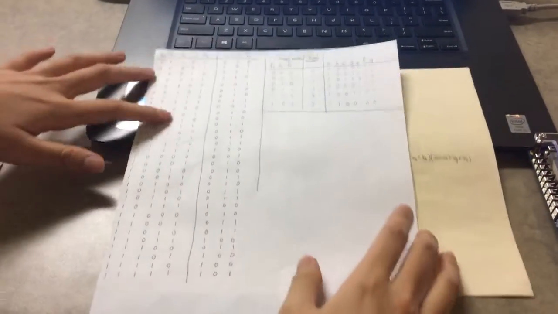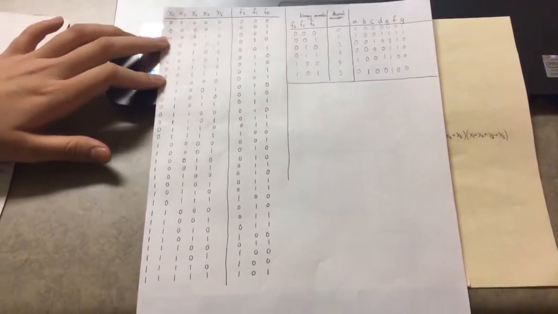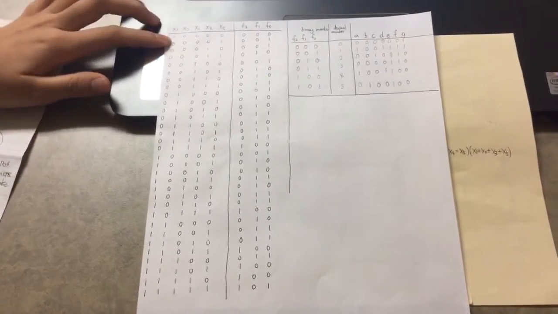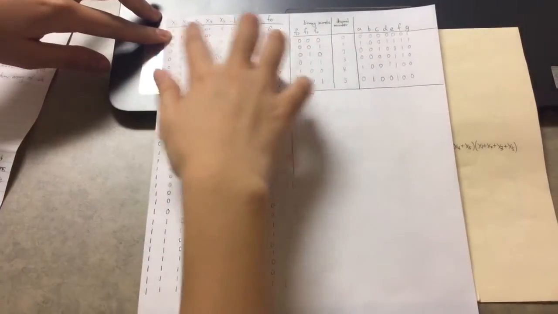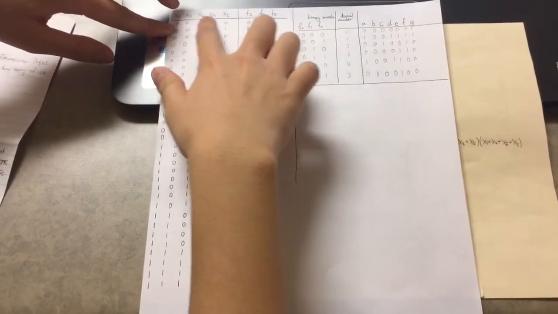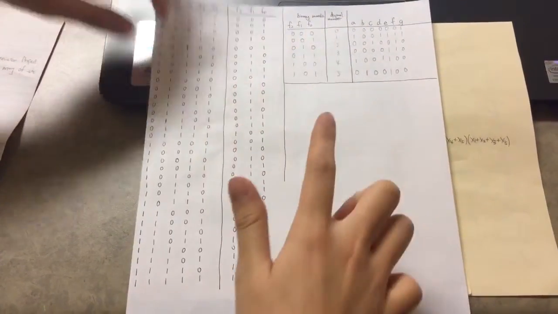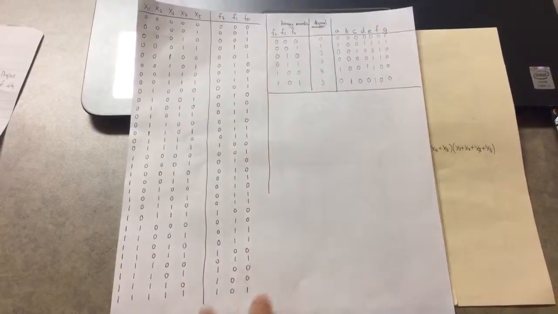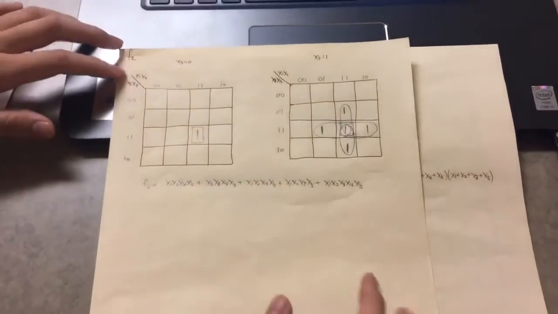So this is approach 1. I draw a truth table for the 5 inputs and the 3 outputs. And I add the number of ones for x1, x2, x3, x4, and x5, and get the binary number of the total for f2, f1, and f0. So I draw the k-maps for the outputs.